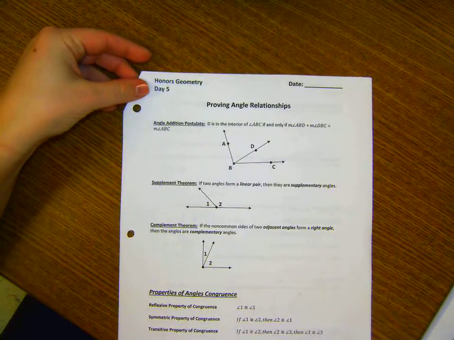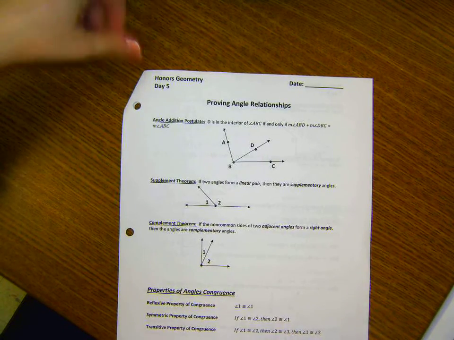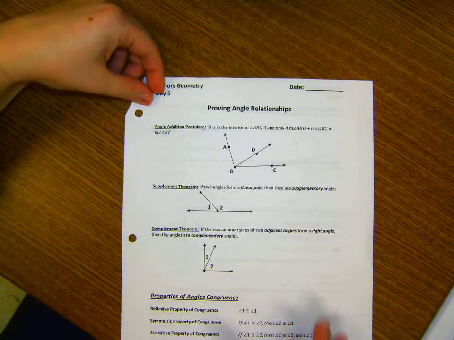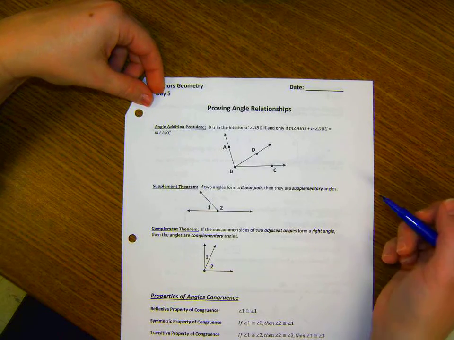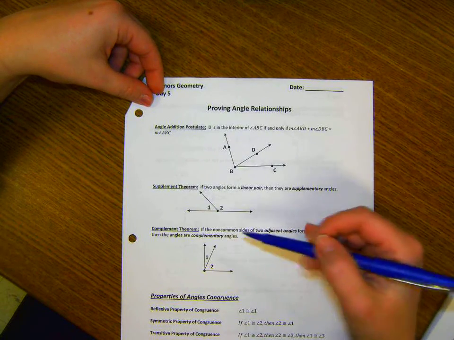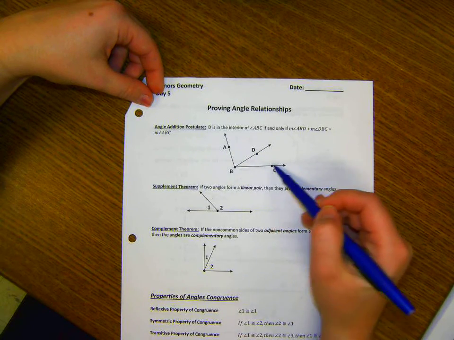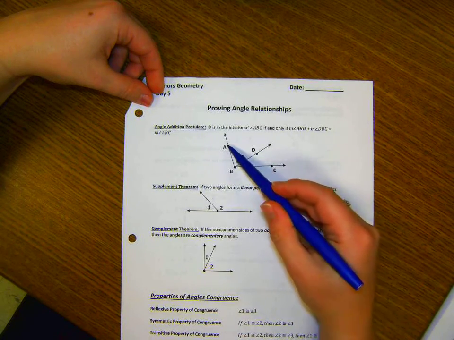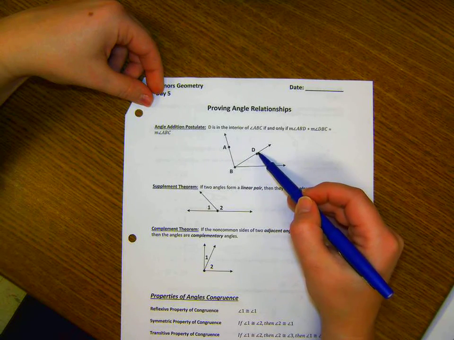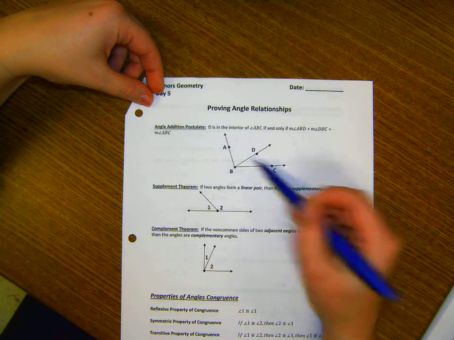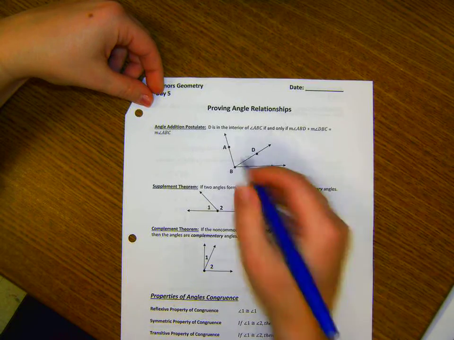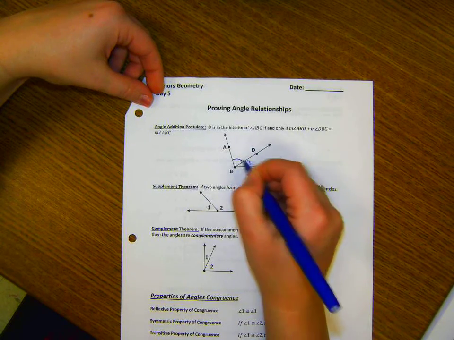Okay, so next in your packet are just some postulates and theorems about angles, which you will use in your practice to do some angle proofs. So the first one is the angle addition postulate. It's just like the segment addition postulate, except you're using angles. So if point D is inside angle ABC, then angle ABD plus angle DBC equals angle ABC. So the two smaller angles add up to give you the whole.